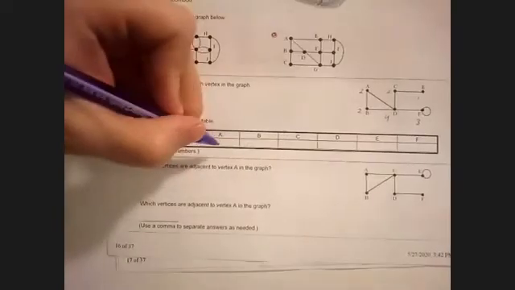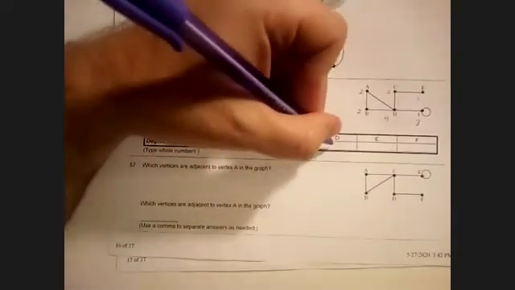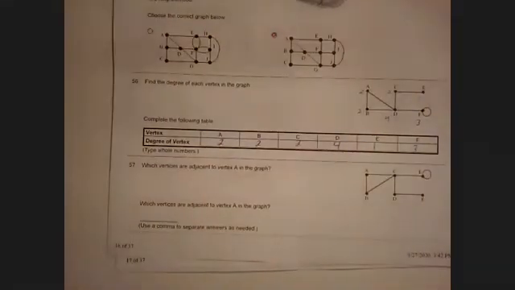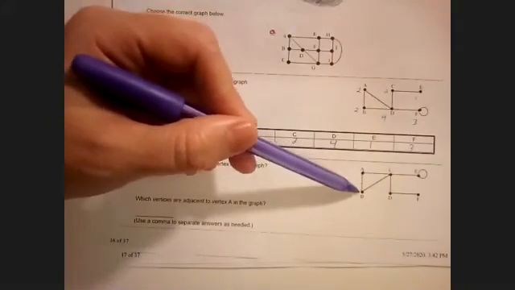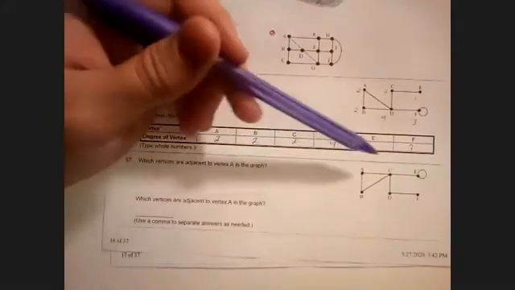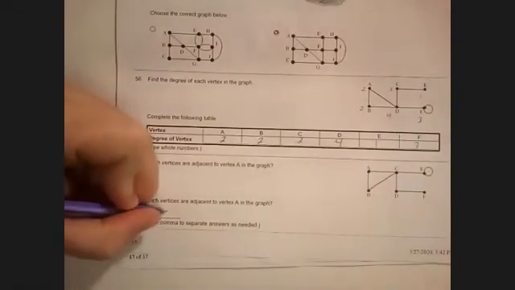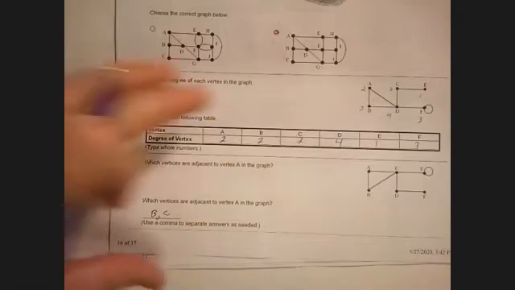So what did we do? 2, 2, 2, 4, 1, 3. All right. The next one is, which vertices are adjacent to A? Well, this is A. And we just want to look at which vertices have a direct edge to A. And those are B and C. Okay, so B comma C.